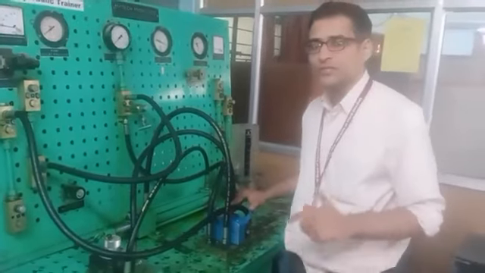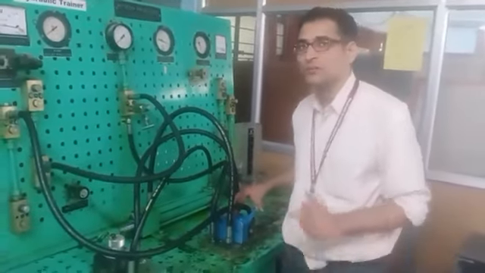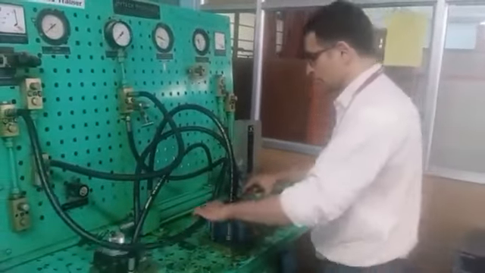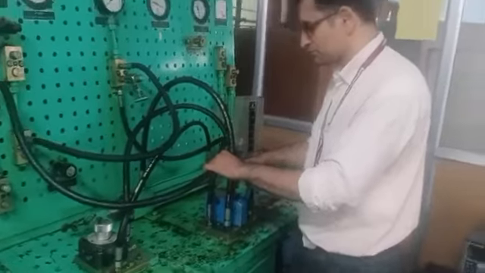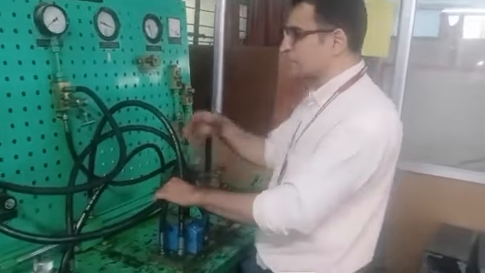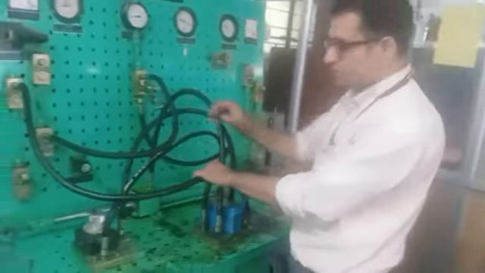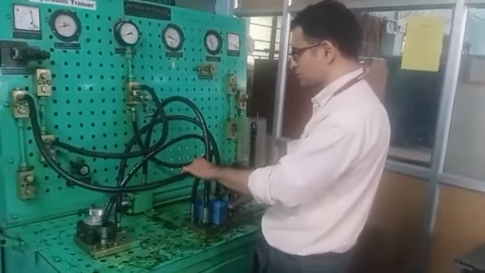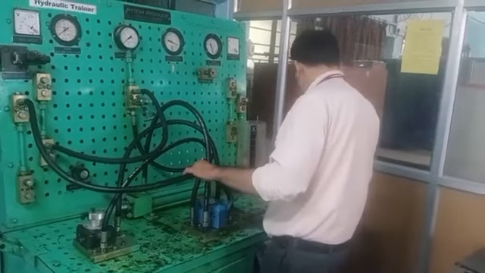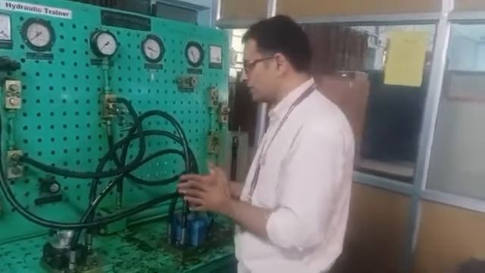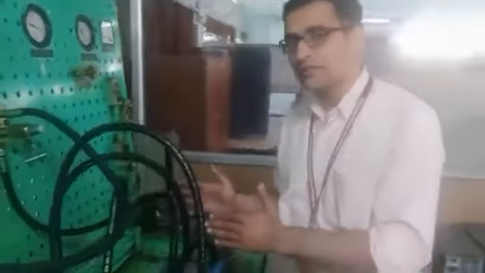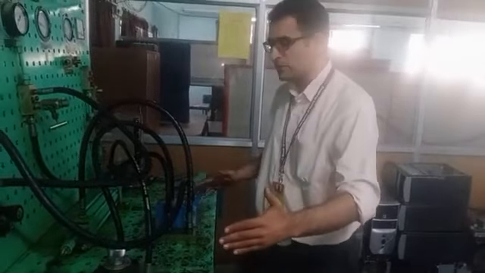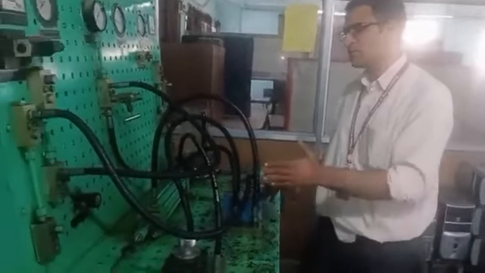So we are going to see this circuit in operation. Here what we have done is that we have metered the flow which is coming out from the actuator during the forward stroke, because of which the forward stroke has been slow.